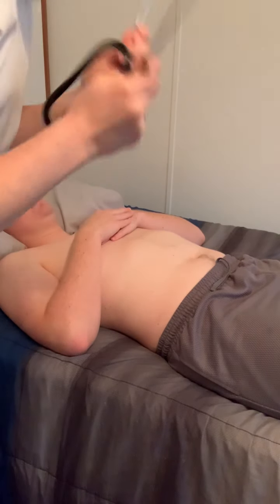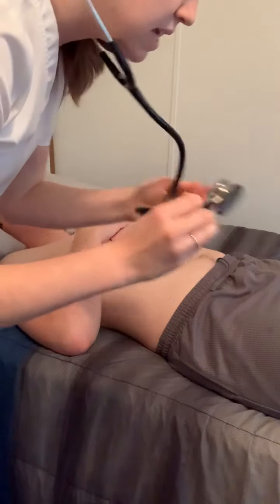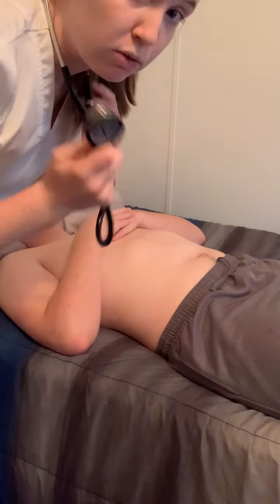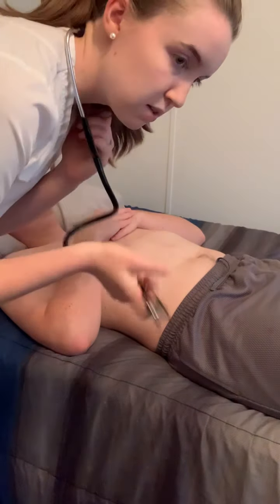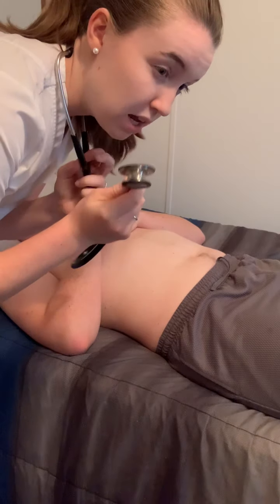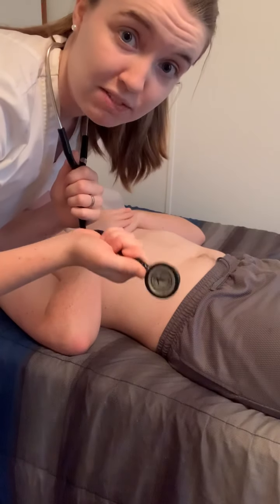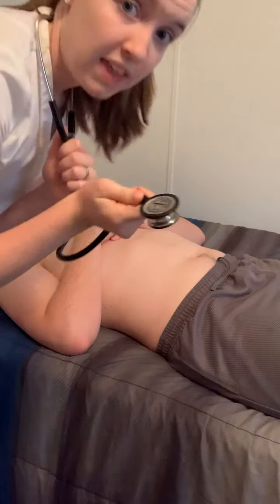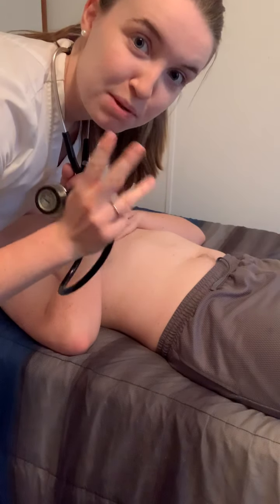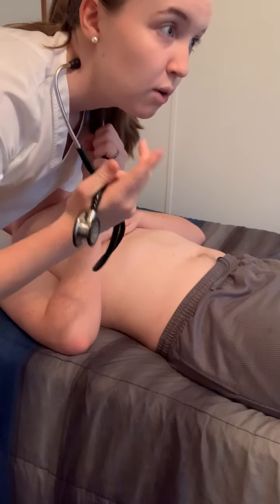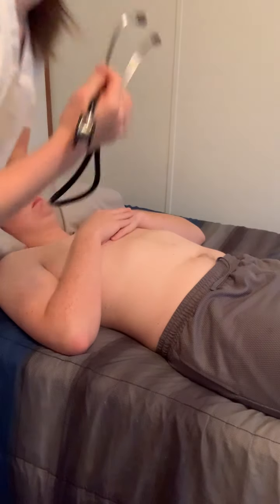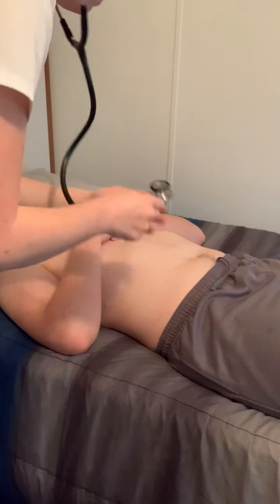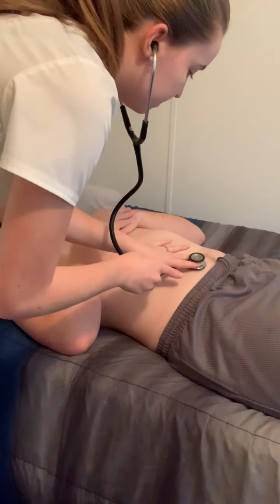So I'm going to listen with my stethoscope. I'm going to listen with the diaphragm first, and we're going to be listening for bowel sounds. The bowel sounds that we should hear is at least 3 between 5 and 15 seconds. So with that, I'm actually going to hold my fingers up so you guys can see when we hear a bowel sound, okay? We take the diaphragm.